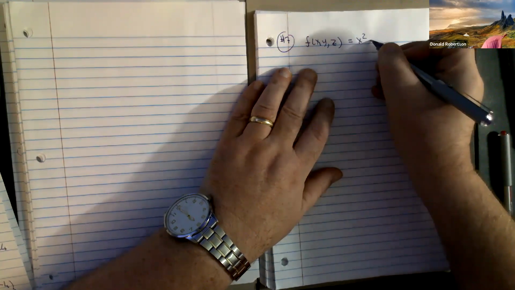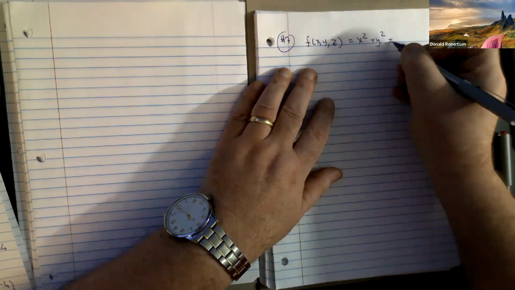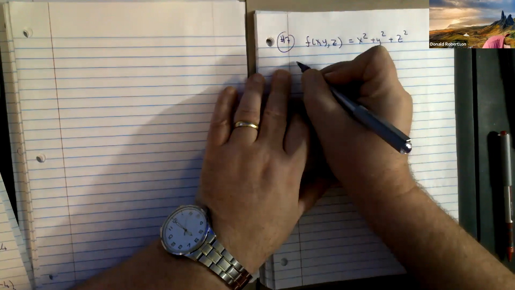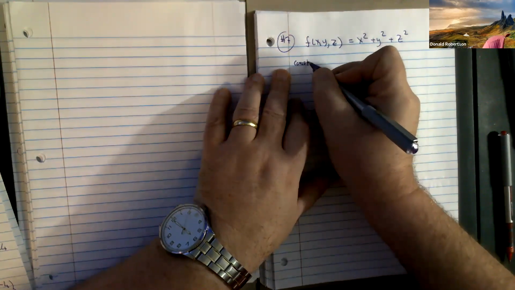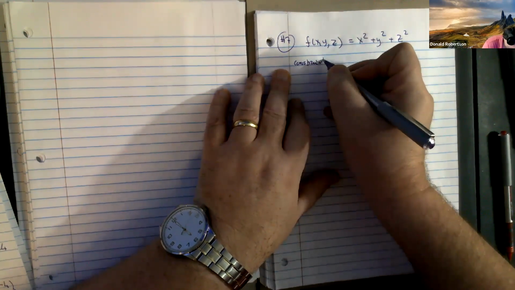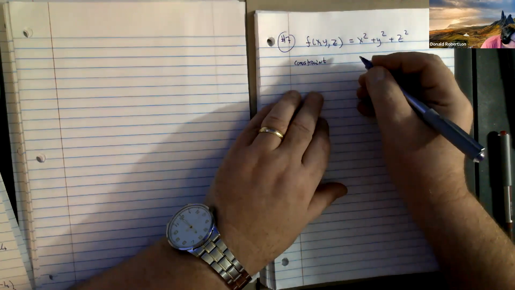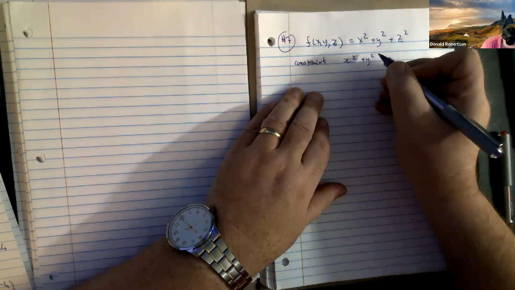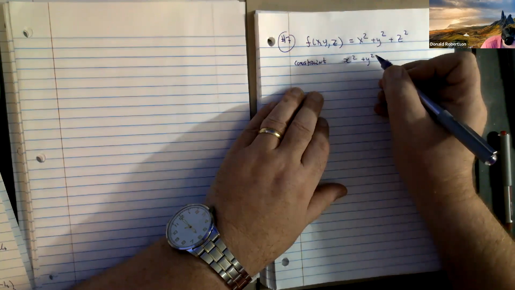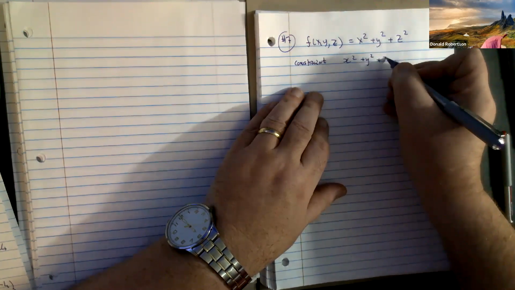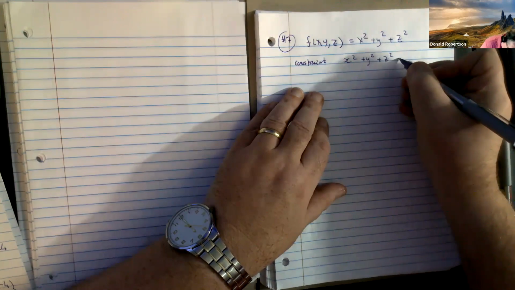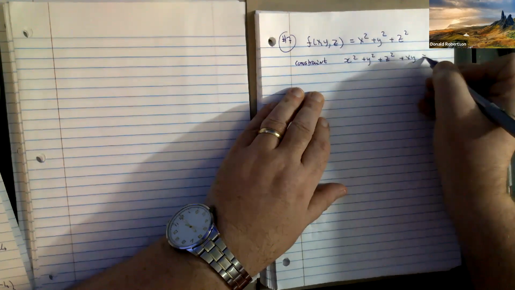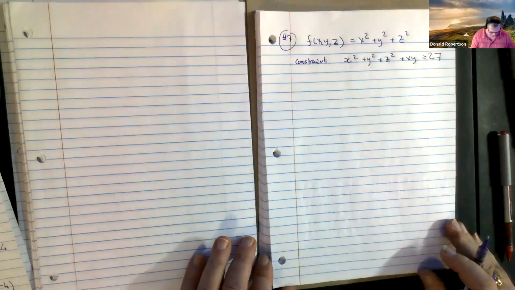So we are trying to maximize x squared plus y squared plus z squared. And it's going to be subject to a constraint that x squared plus y squared plus z squared plus xy equals 27. God, that looks weird. Okay.